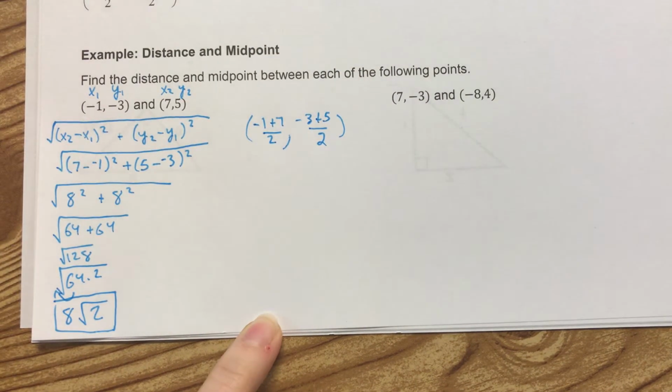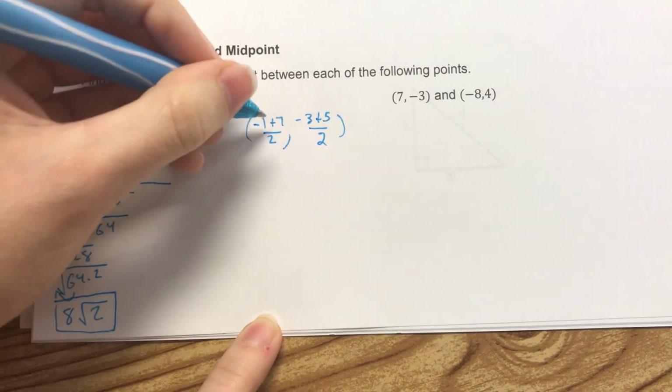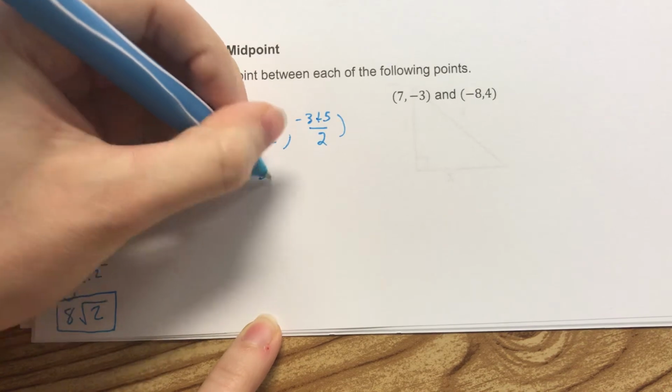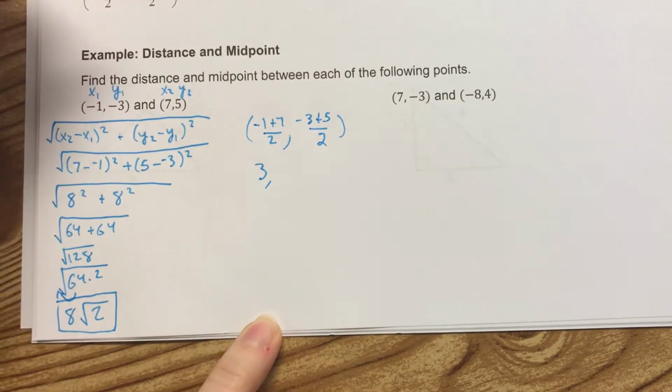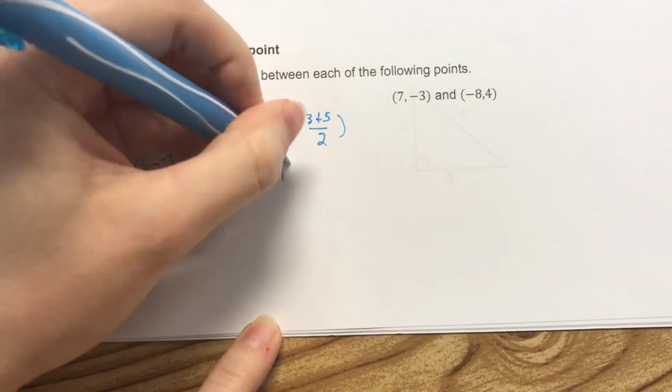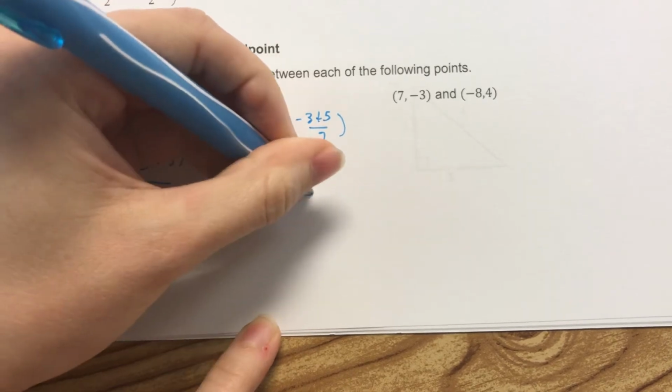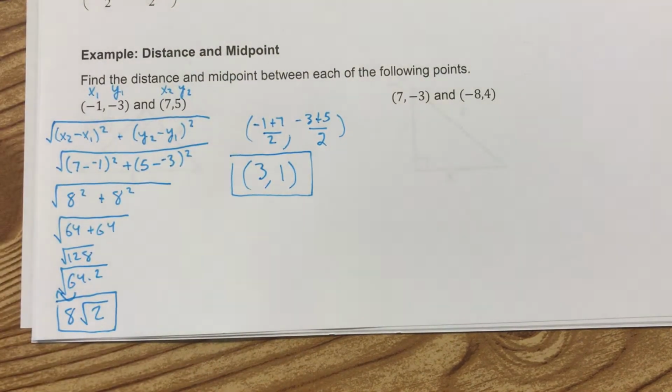And then just simplify your coordinate here. So negative 1 plus 7 is 6. 6 over 2 is 3. Negative 3 plus 5 is 2. 2 over 2 is 1. So the midpoint between those 2 points is exactly 3, 1.